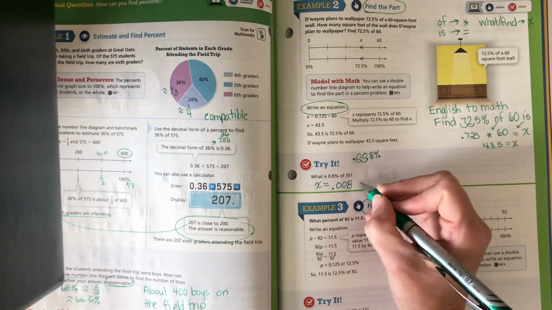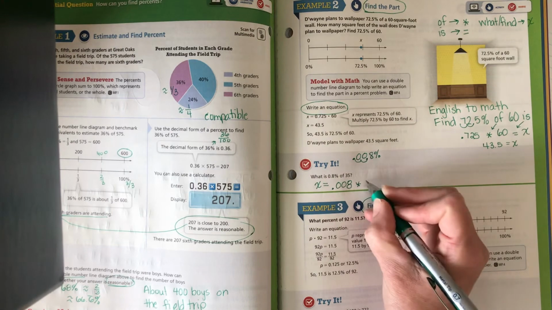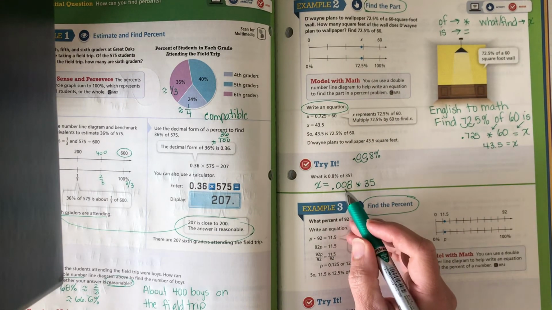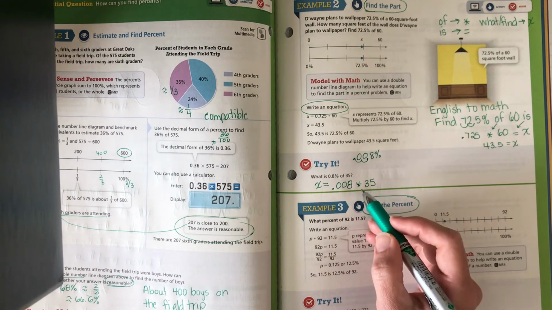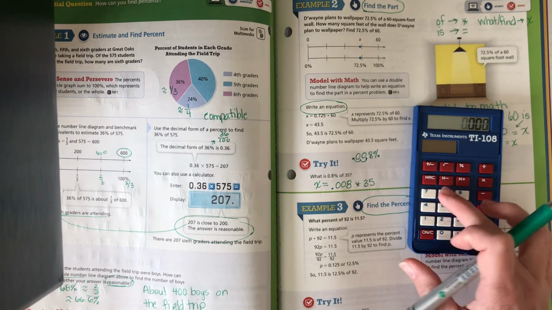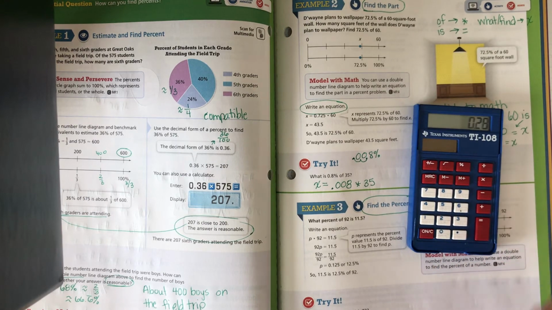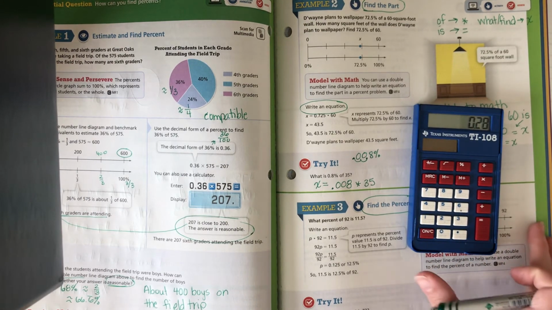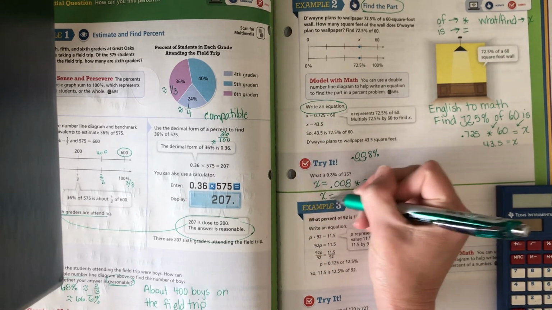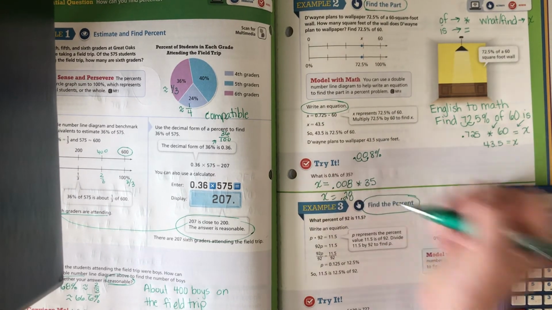Then we have the word of, that means to multiply, and 35. Now I can solve. 8 thousandths times 35. I'm going to use my calculator for this. That is 28 hundredths. So the value of x is 28 hundredths.